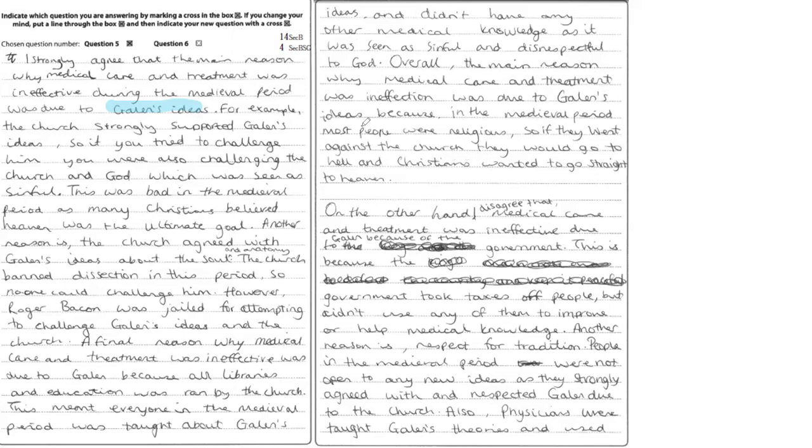The only advice for this bit is for them to really develop the wording in the question. But then they go on. On the other hand, I disagree because of the government. This is because the government took taxes off people but didn't use any of them to improve or help medical knowledge. Good. Another reason is respect for tradition. They talked about 3 things they can hopefully access at the top level.